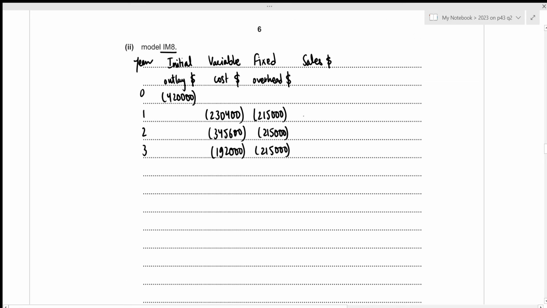So for year 1, it will remain the same at 624,000. But for year 2, that will be 18,000 times 52, which results in 936,000. And for year 3, it's going to remain the same at 520,000. Now we can calculate the net cash flow.